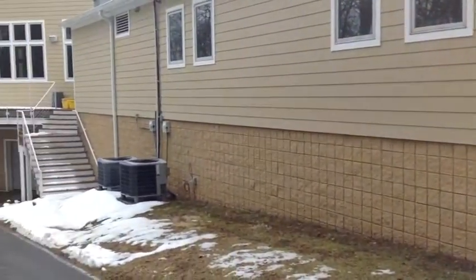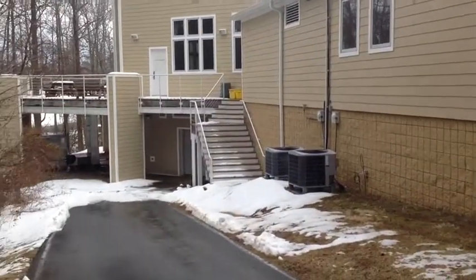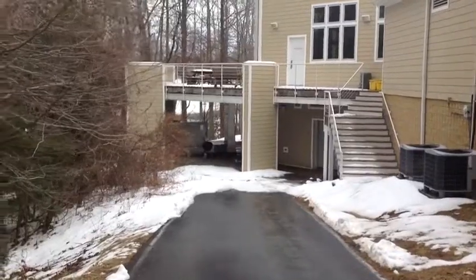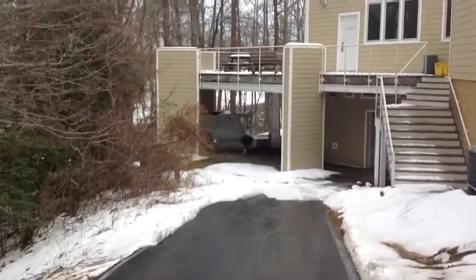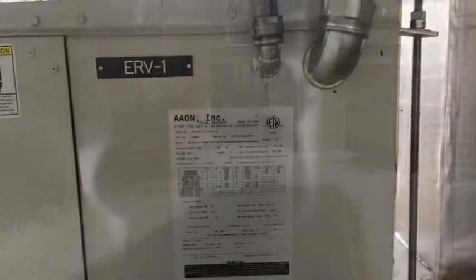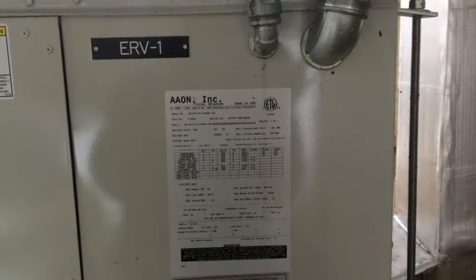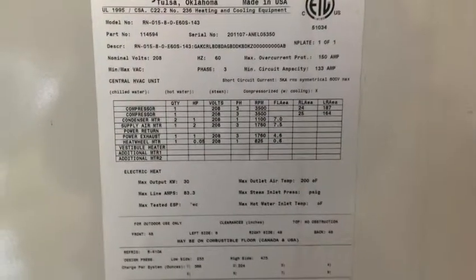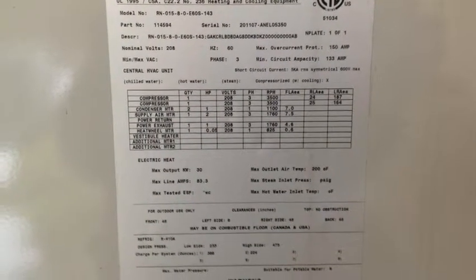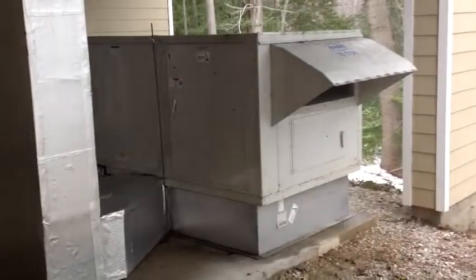Moving around to the back of the building, we'll see two more condensing units, and then in the distance, ERV1, which is the DX rooftop unit that serves the lower hall. And now we'll see a close-up of the nameplate for ERV1, which is the DX rooftop unit style Aeon unit that serves the lower hall.